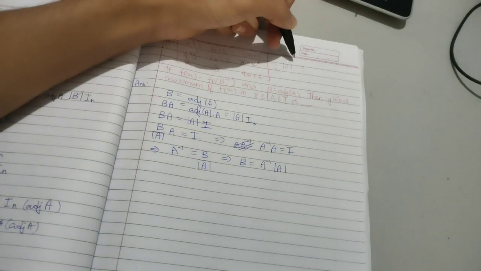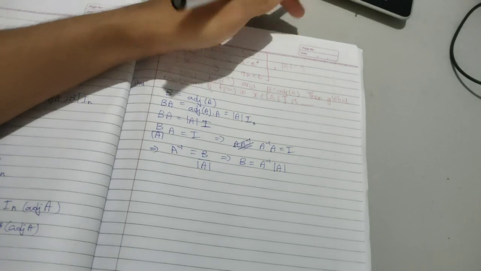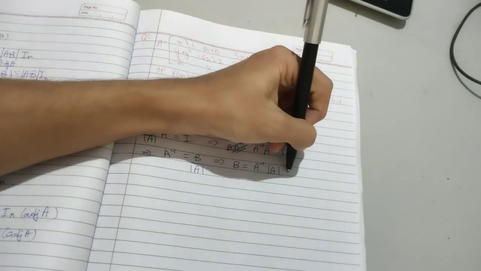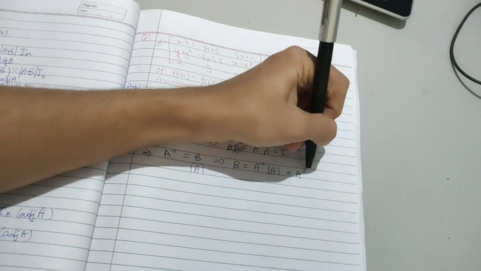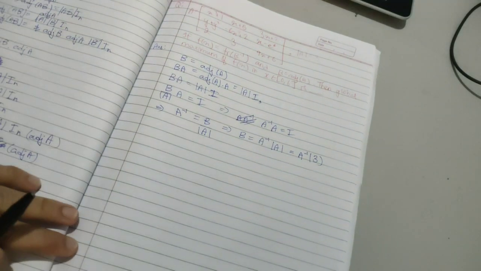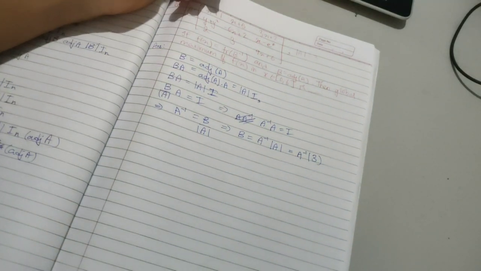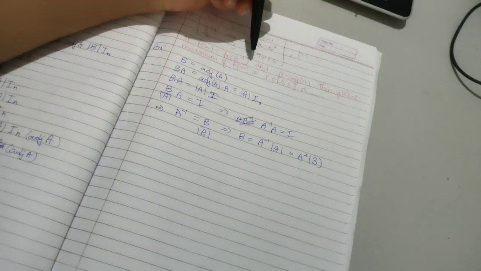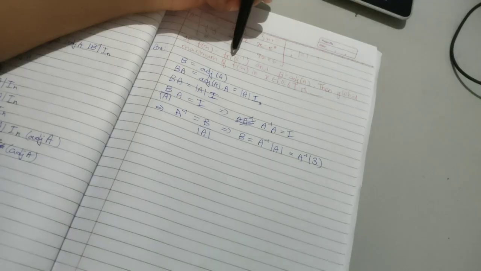So they've given us the value of det A as 3. So let's just substitute it. B is A inverse times 3. Right, so now what we do is, they've also asked us to find the trace of B inverse.